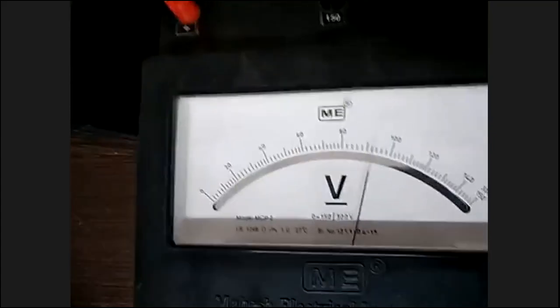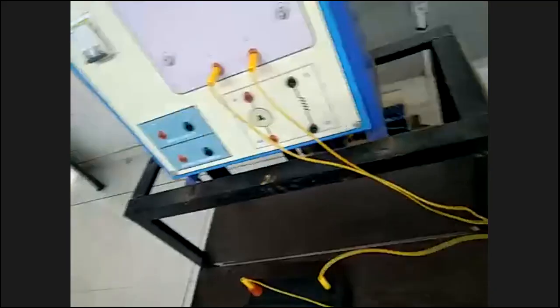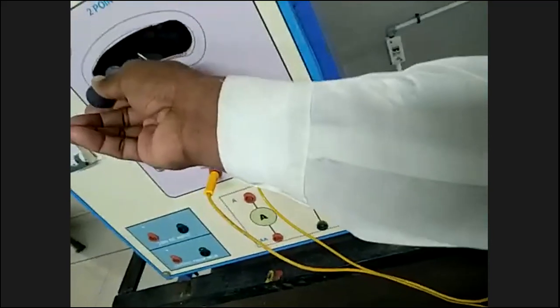Yes, sir. Okay, now by varying this arm of the 2-point starter, I am starting the DC series motor.